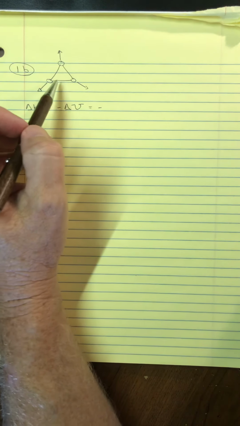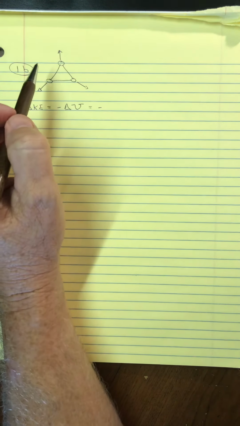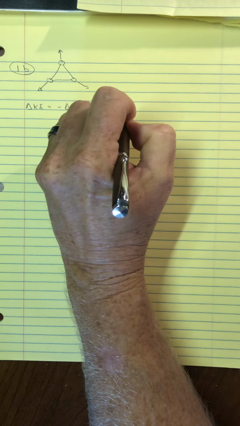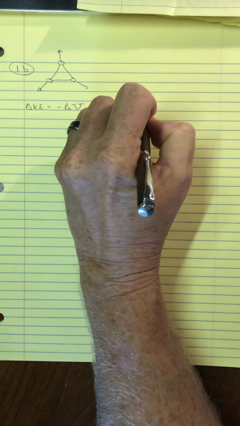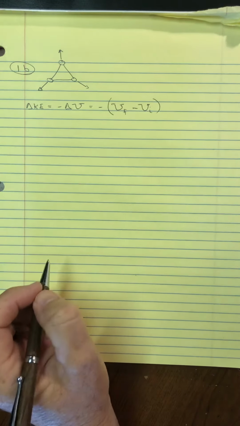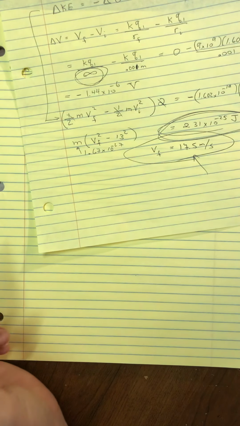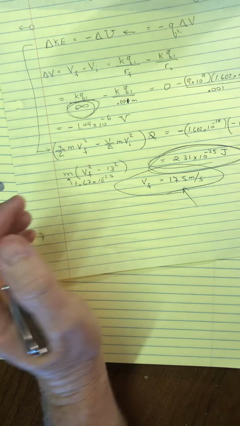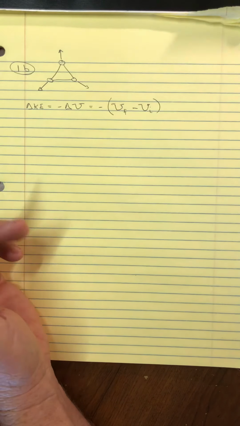So if you wanted to know the change in potential of this whole group, you would start by saying final minus initial. The final, they're going to be really far apart, so we can use the idea that when they're really far apart, they have no energy.